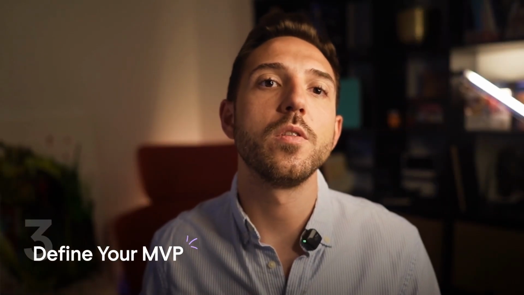Step 3. Define your MVP. You don't need to build the full product. You need to focus on the smallest set of features that solve the core user problem. That's your MVP. Start by listing everything you'd like to include. Then strip it down to what's absolutely essential. Once you've got that, don't waste time designing from scratch. Use proven UX patterns. Stick to flows users already understand. And to move even faster, use component libraries like nDesign or Tailwind UI. That way, you are not solving design problems that have already been solved.